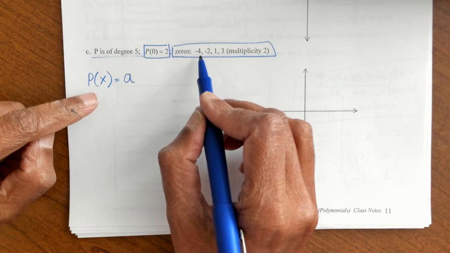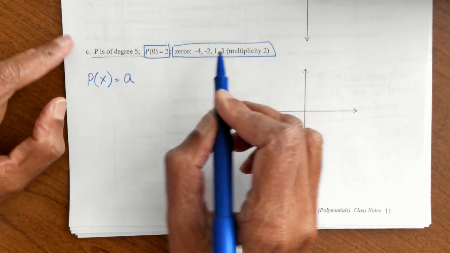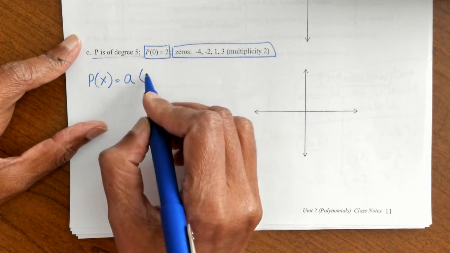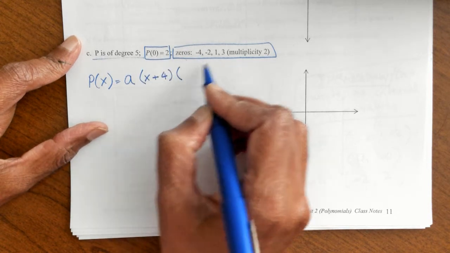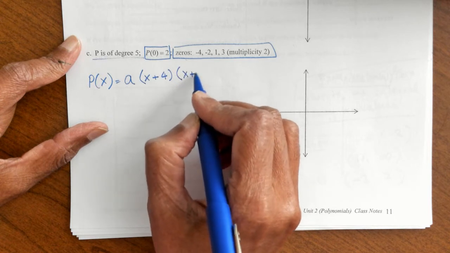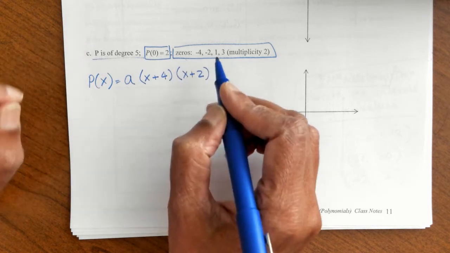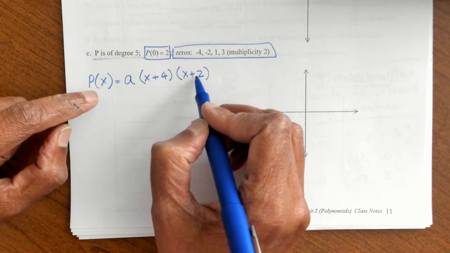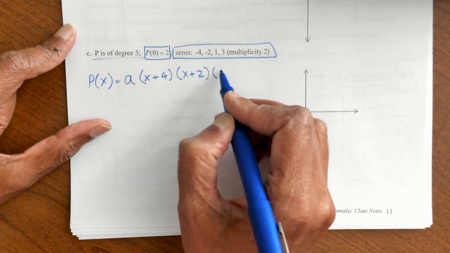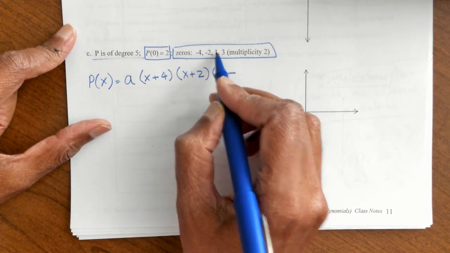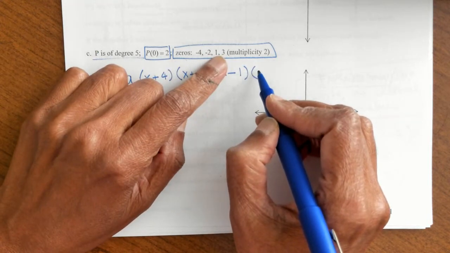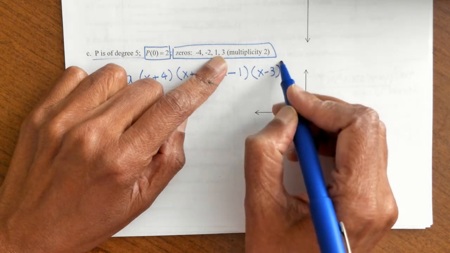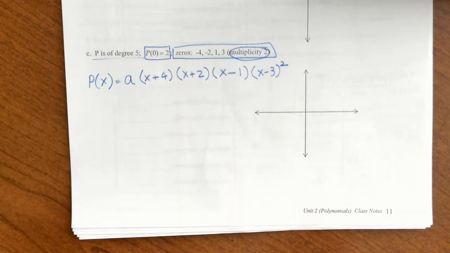So anyway, let's first write out the x-intercepts using this information that's given to us. So this is my zero, that means my factor will be x plus 4. This is -2, so it will be x plus 2. Remember, from the zeros you find the factors, it becomes the opposite sign, correct? I hope all of you remember that. This is 1, so you write x minus 1, and this is positive 3, so you write x minus 3, but this one will be squared because of multiplicity of 2. That means the factor is occurring twice. That's what we mean by that.